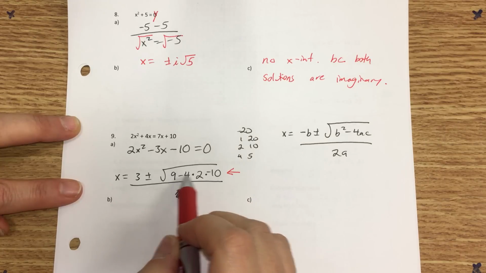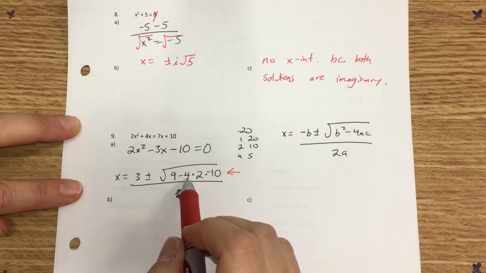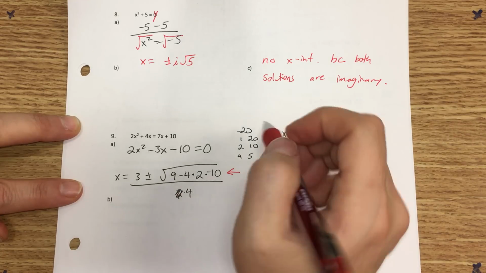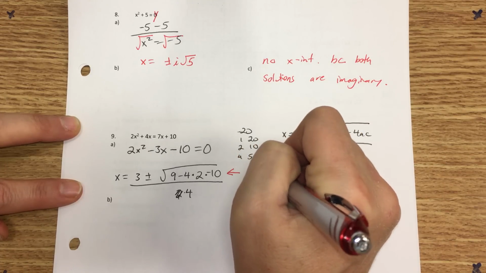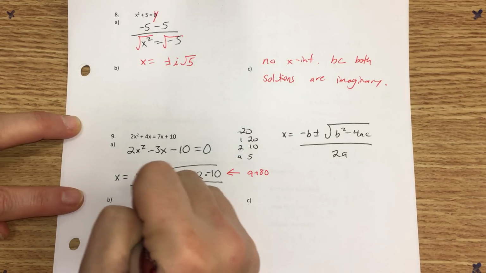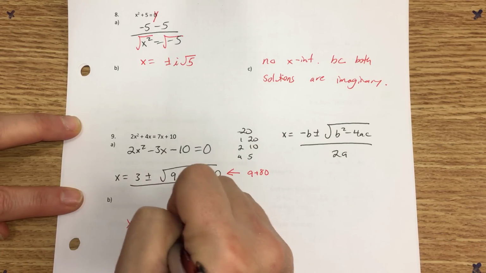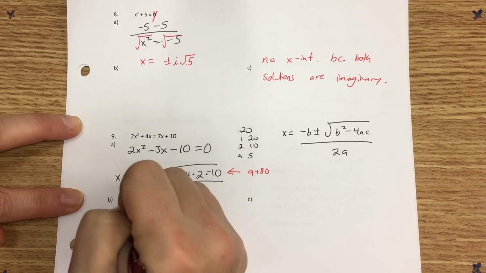I know that I have a negative times a negative here, like this negative 4 times 2 would be negative 8. And then negative 8 times negative 10 would be positive 80. So this is going to be 9 plus 80. So I'm going to have x equals 3 plus or minus the square root of 89 all over 4.